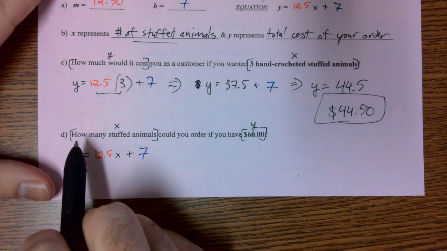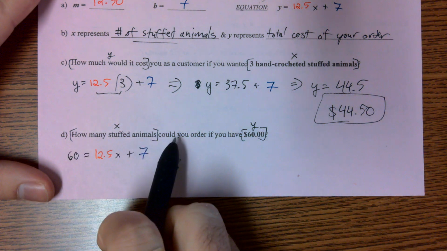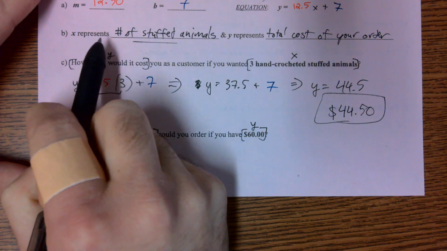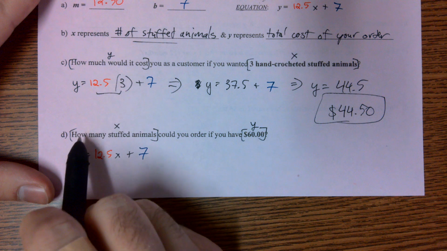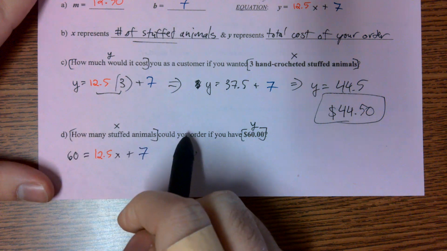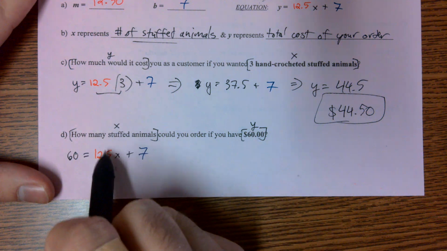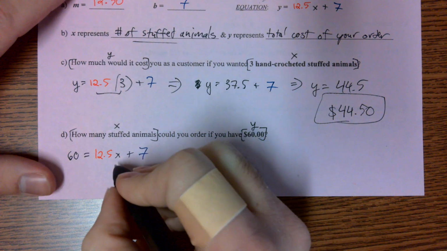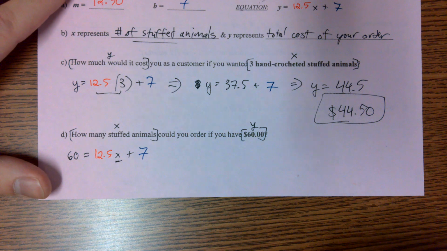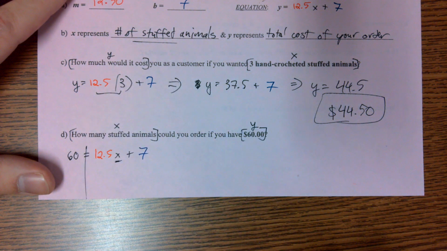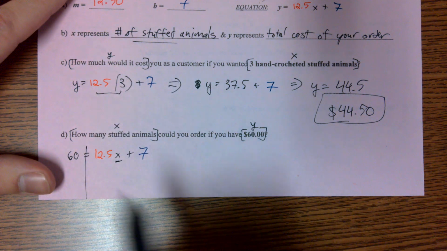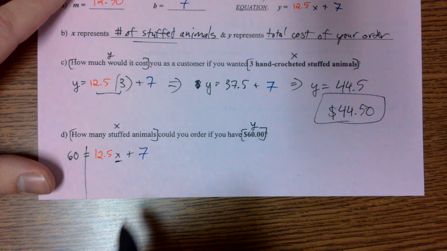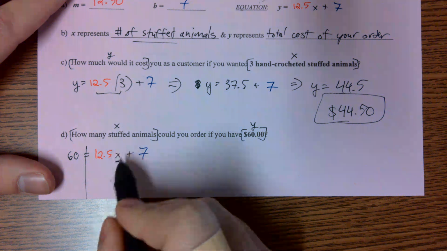Remember, the question's asking, how many stuffed animals could you order? We've already determined that X represents the number of stuffed animals. So if we don't know how many stuffed animals you could order with this amount of money, X is going to stay as X. So now we have to solve for X by getting it all by itself. If you remember our two-step equations from Math 7, hopefully we do. We want to get x all by itself.